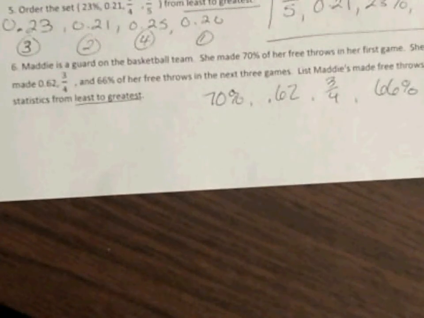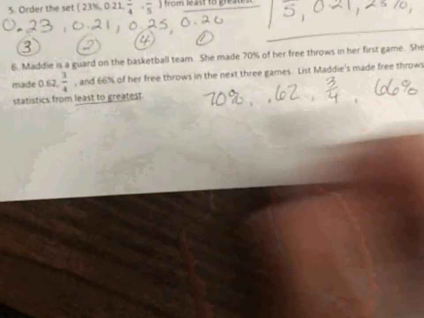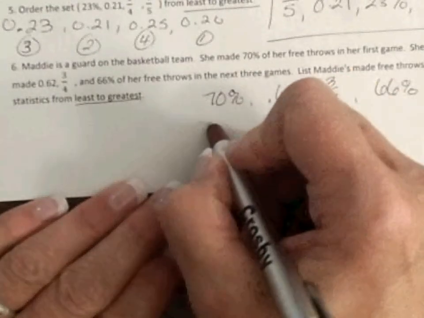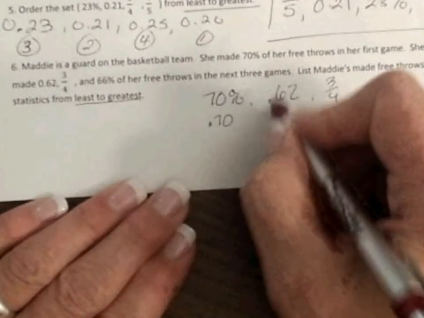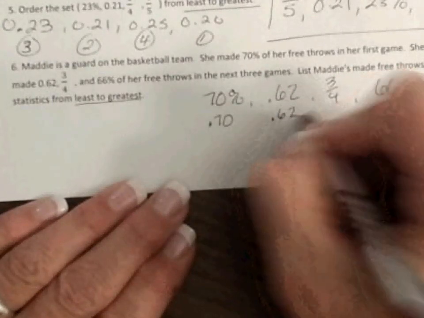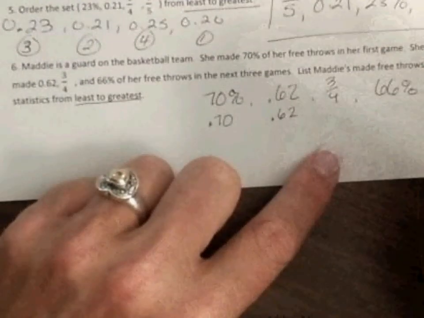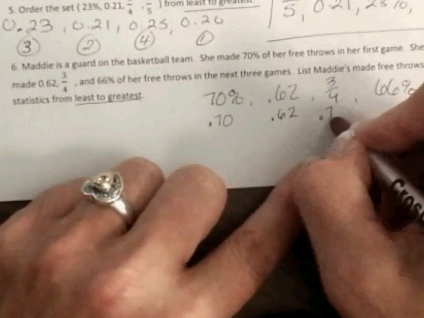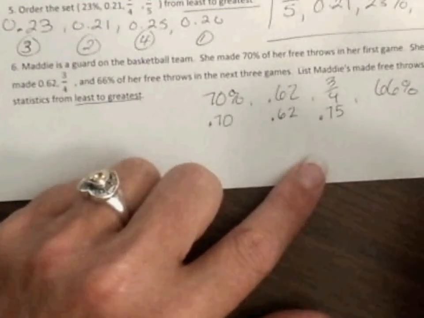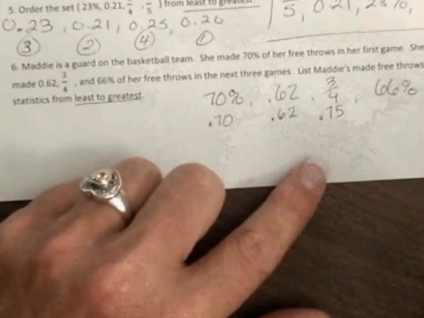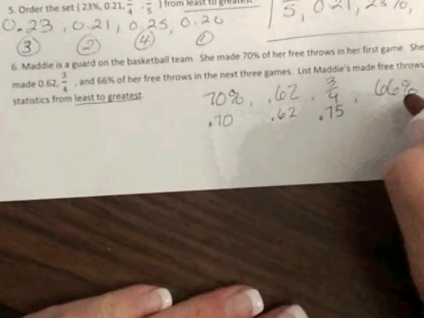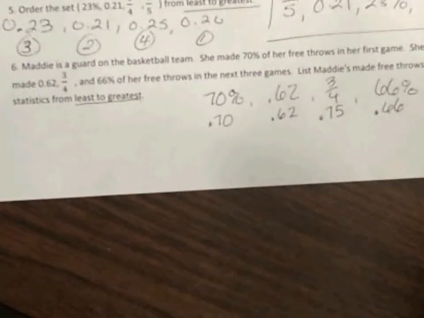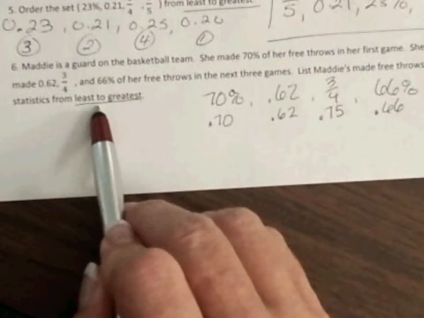Okay, 70%, remember up here at the top, above in the notes, to change a percent to a decimal, you move the decimal 2 places to the left. I'm going to put them in all decimals so I can compare them. So this is .70. This is already a decimal, so I'm just going to bring it down. 3/4 is a benchmark fraction that you should remember from last year, and that's .75. Think quarters. 3/4 is 75 cents, and then I'm going to move my decimal twice on this percent, so that's .66. So now I'm going to list them least to greatest.